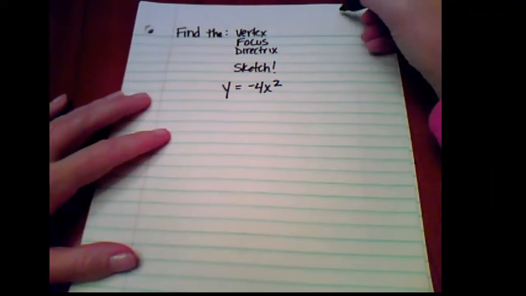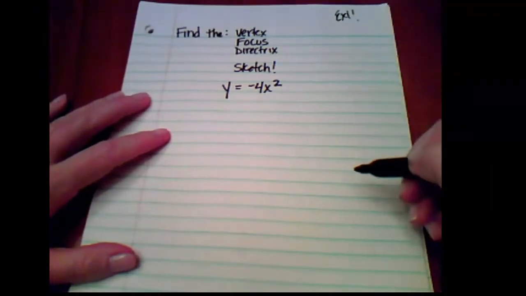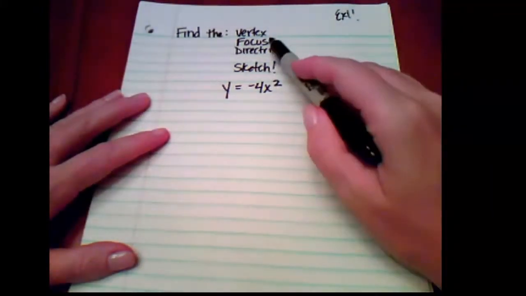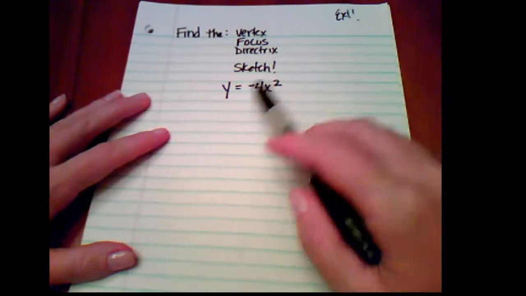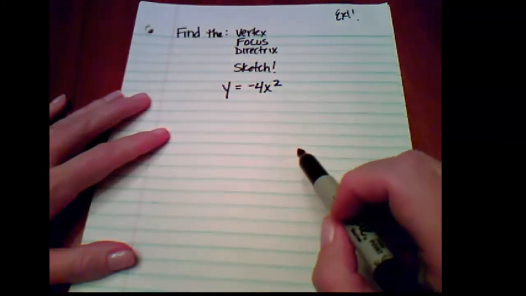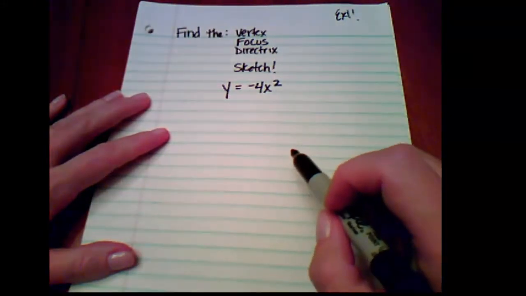All right, let's try example 1. On example 1, we're going to find the vertex, the focus, the directrix, and we're going to sketch the graph of y equals negative 4x squared, and we're going to do this without t-charting it out.